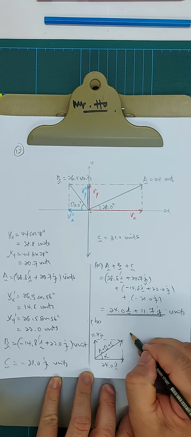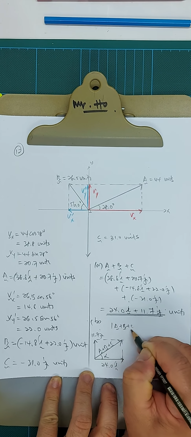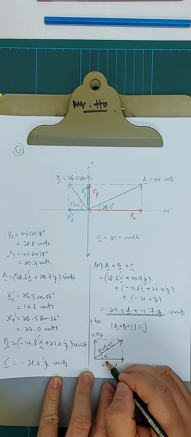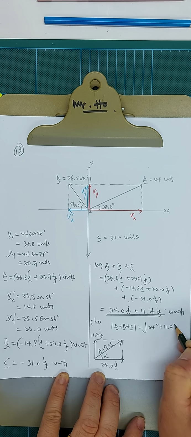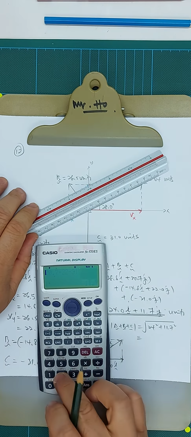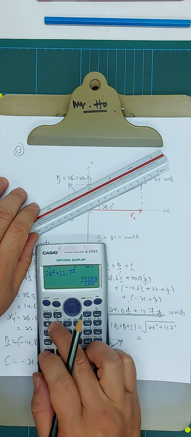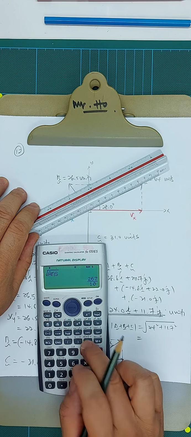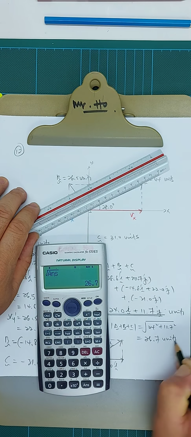I get the magnitude first. The magnitude of A plus B plus C is the square root of 24 squared plus 11.7 squared, which gives 26.7 units.